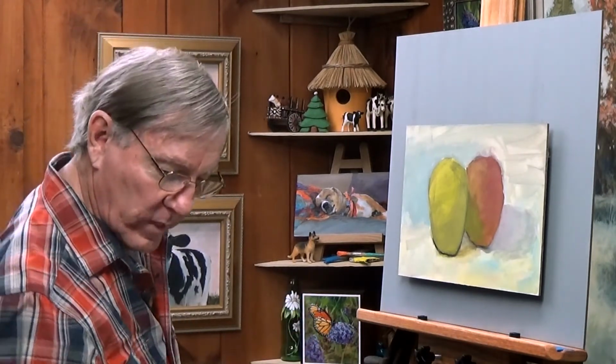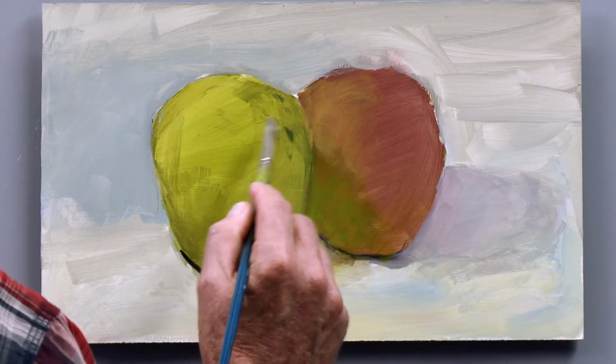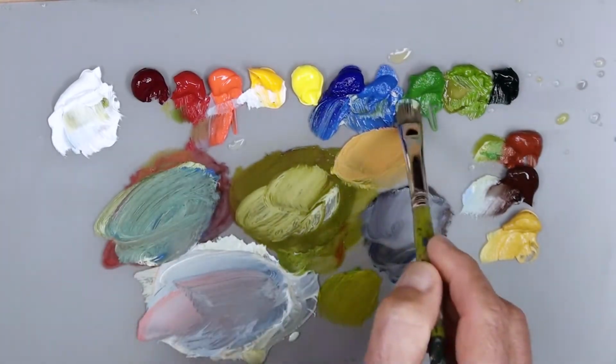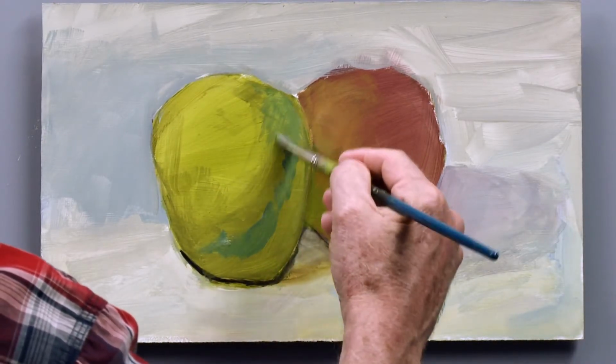We cannot see that terminator line very well because of the lighting here. It's so close to the objects. But knowing that these terminator lines do exist, let's put one in. And on this green apple, this terminator line would be right about in here. And that terminator line will be the darkest part of this apple.